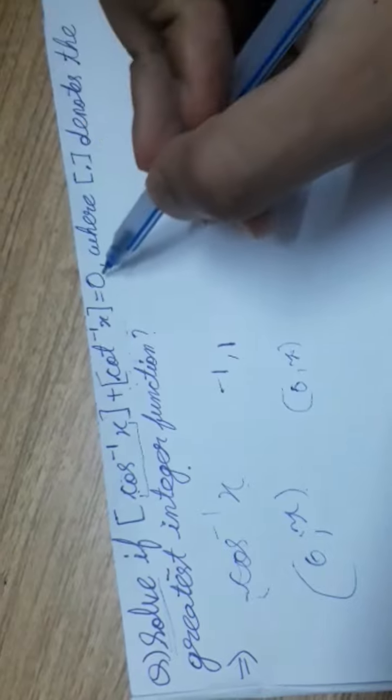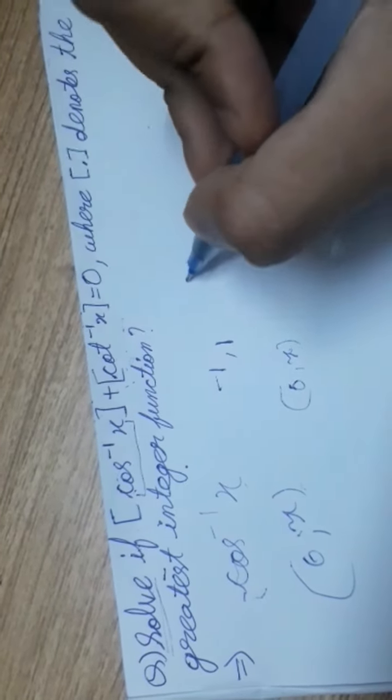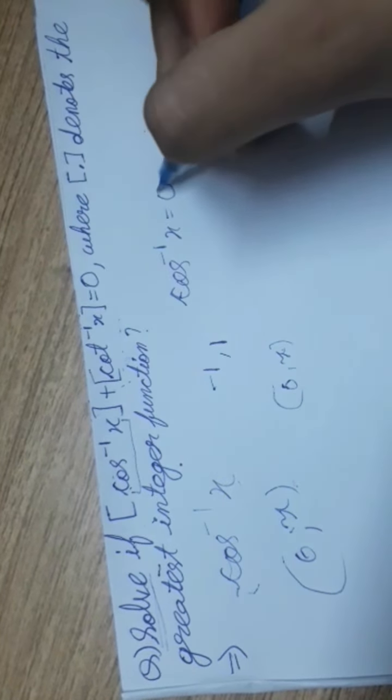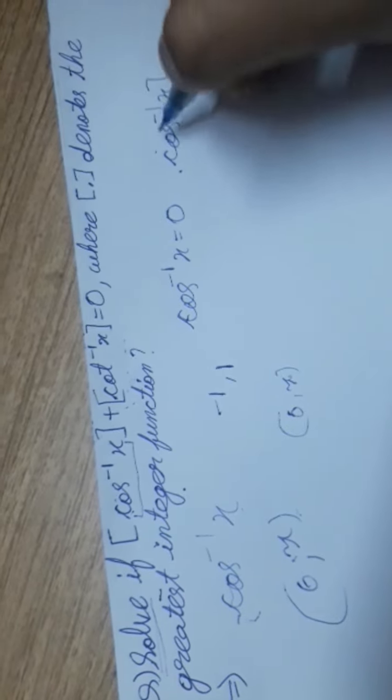So the greatest integer function of x will always come from 0 to some specific number, but it will not come below 0. That is why when we add them and it comes out to be 0, we have to have the greatest integer function of cos inverse x equal to 0 and of cot inverse x equal to 0.